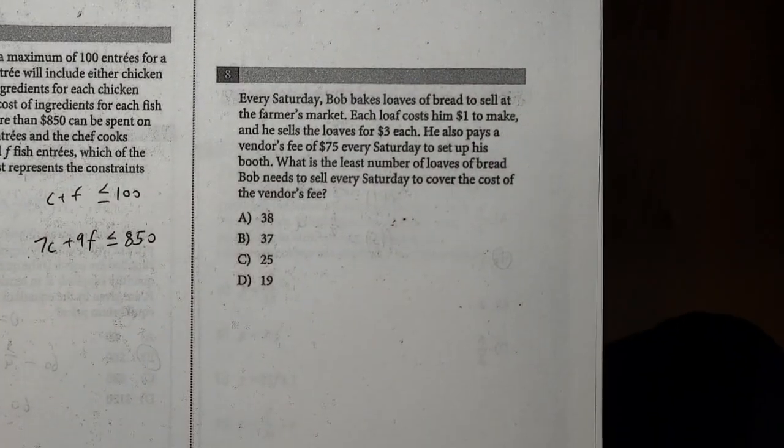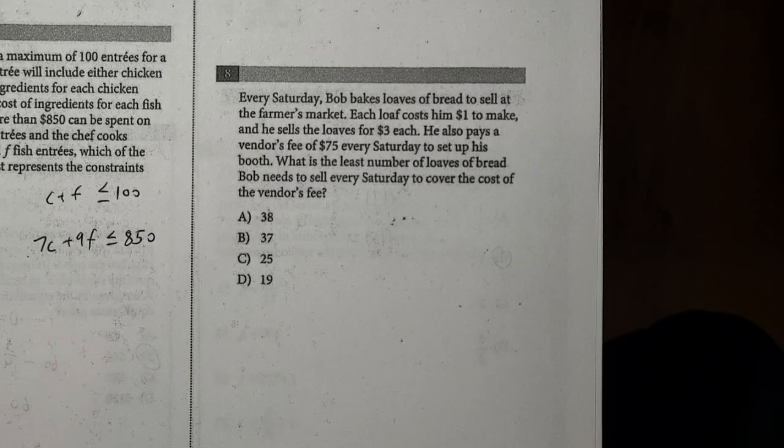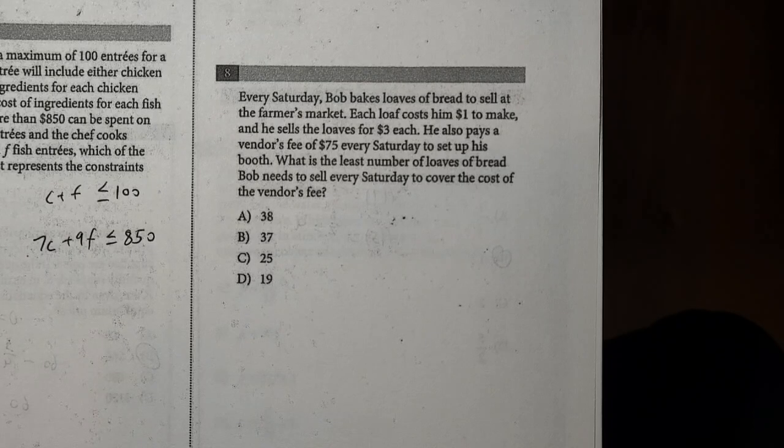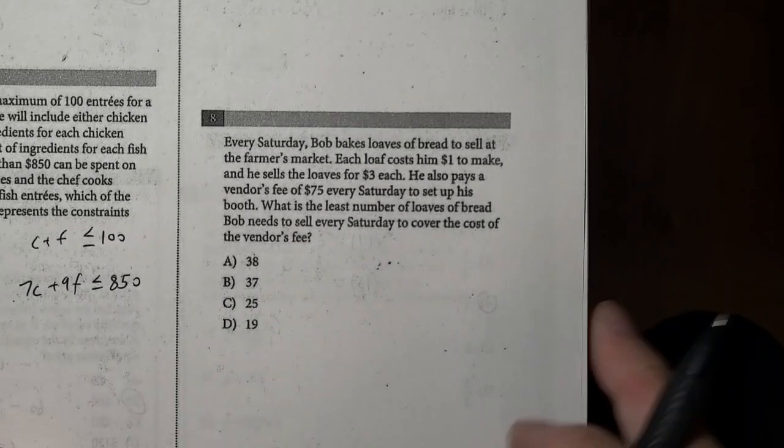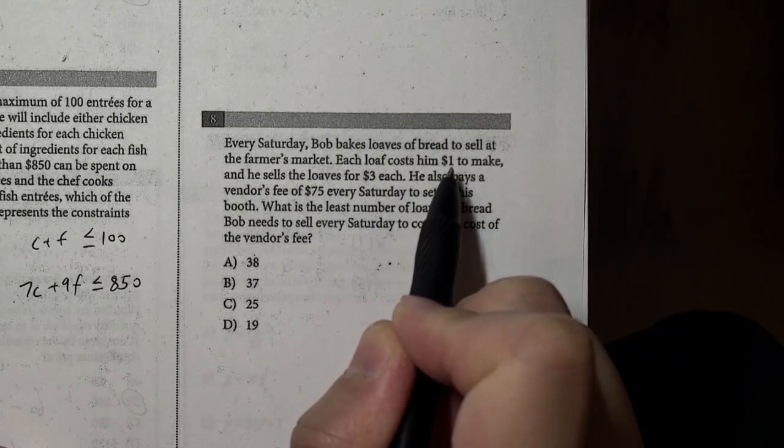Every Saturday, Bob bakes loaves of bread to sell at the farmer's market. Each loaf costs him $1 to make, and he sells the loaves for $3 each. He also pays a vendor's fee of $75 every Saturday to help to set up his booth. What is the least number of loaves of bread Bob needs to sell every Saturday to cover the cost of the vendor's fee?